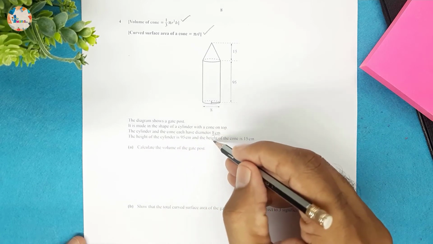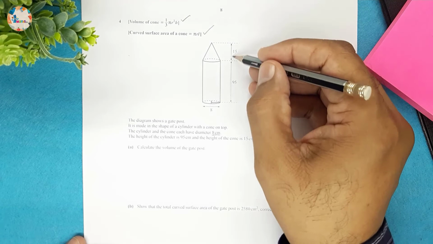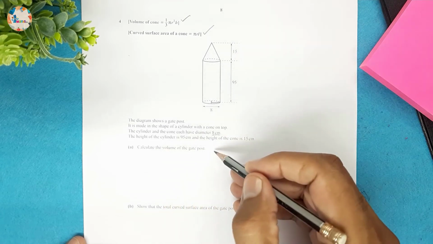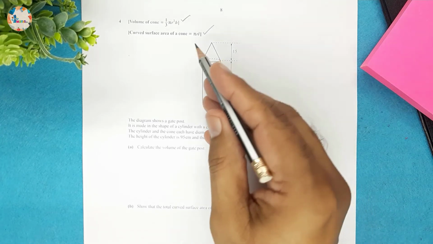The height of the cylinder is 95, and the height of the cone is 15, and we calculate the volume of the gate post. So we have to calculate the volume of the gate post. Both formulas we will be applying.